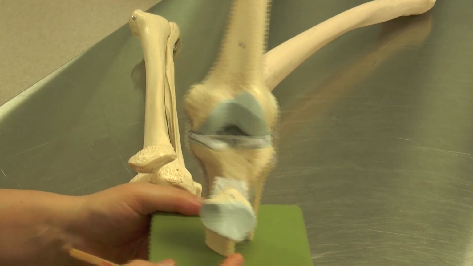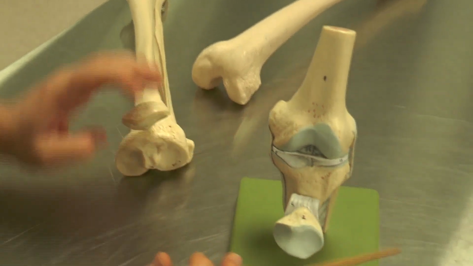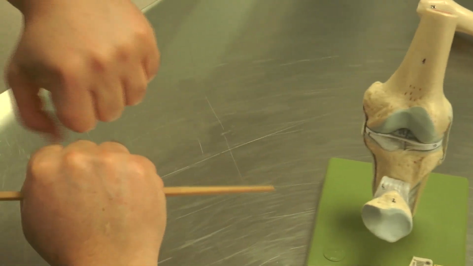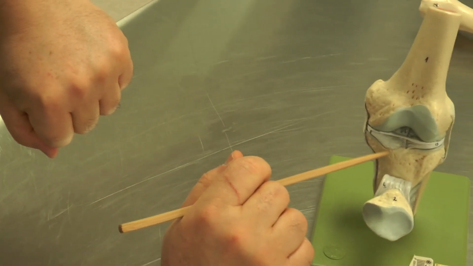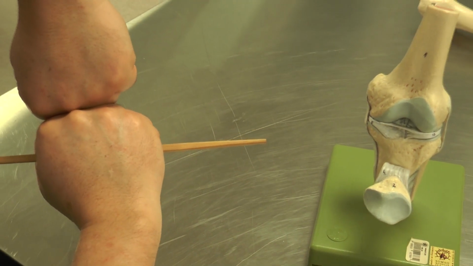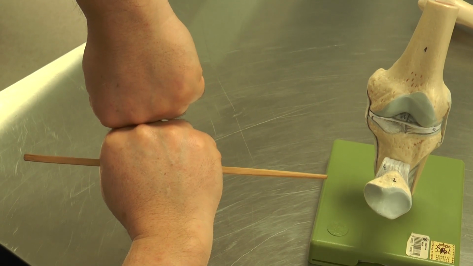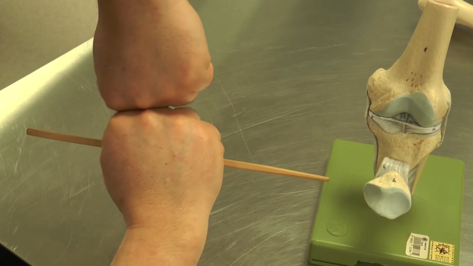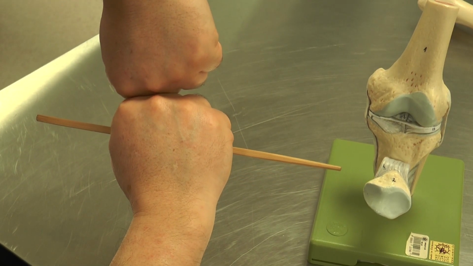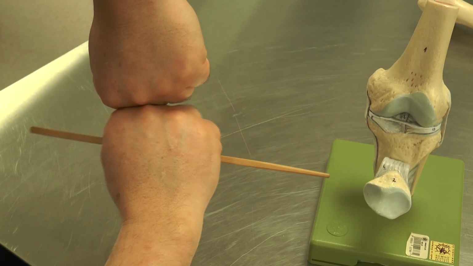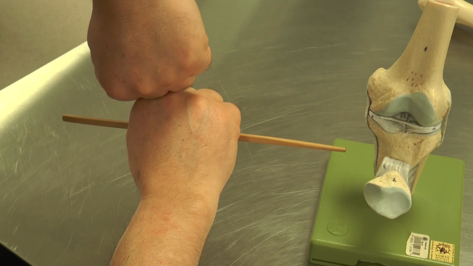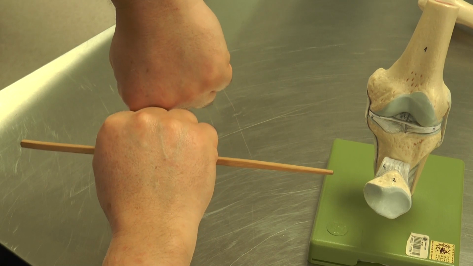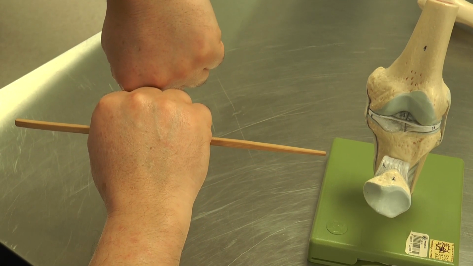So what's the function of these anterior and posterior cruciate ligaments? Basically, they hold the joint together, and they stabilize the tibia and femur together. The anterior cruciate prevents the dislocation or movement of the tibia anteriorly. The posterior cruciate prevents the sliding motion of the tibia backwards. So the posterior cruciate ligament prevents movement of the tibia backwards, and the anterior cruciate ligament prevents the movement of the tibia on the femur anteriorly.